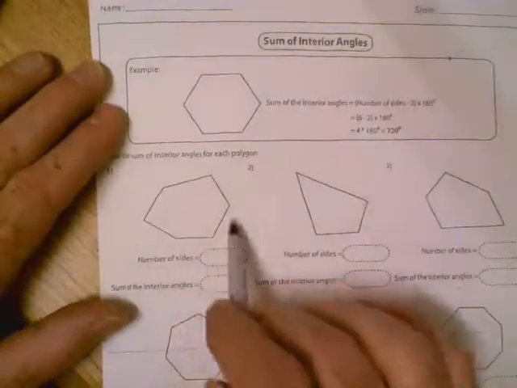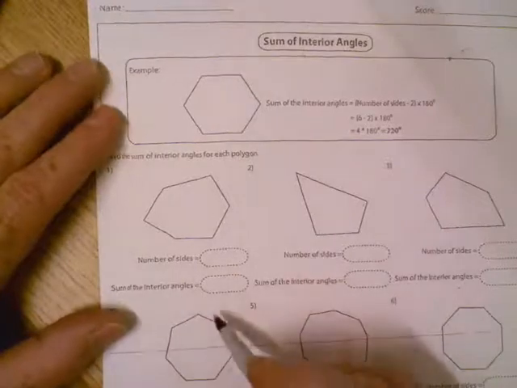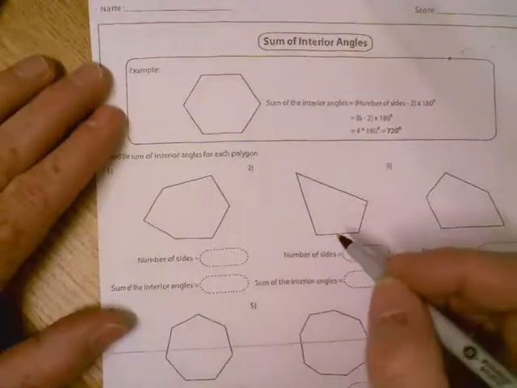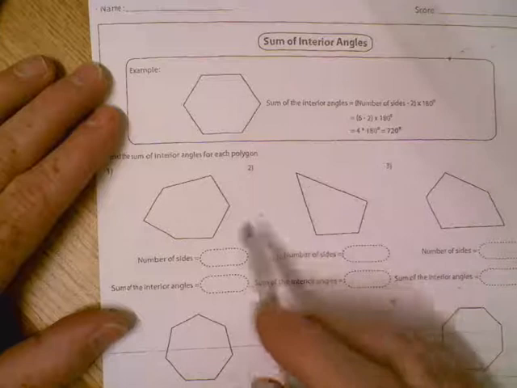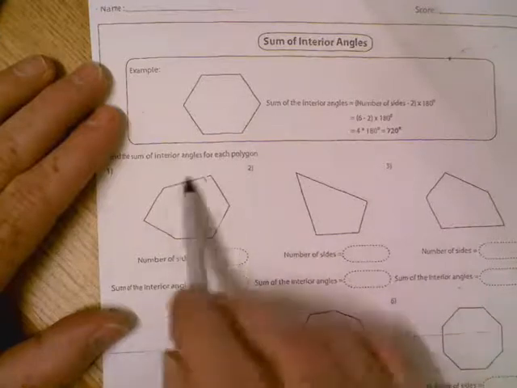Alright, Gabe, this is just a quick video. I'm going to show you one problem from each of these pages just to make sure that you're understanding how to do it. To find the number of sides, it looks like you did that alright.